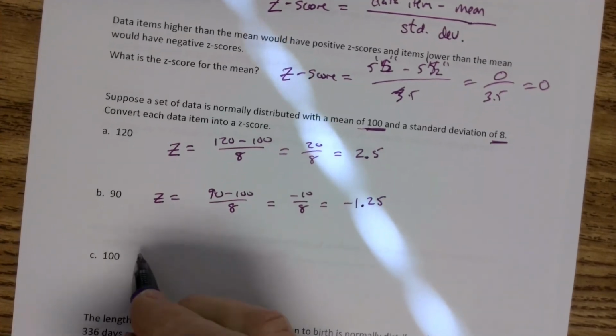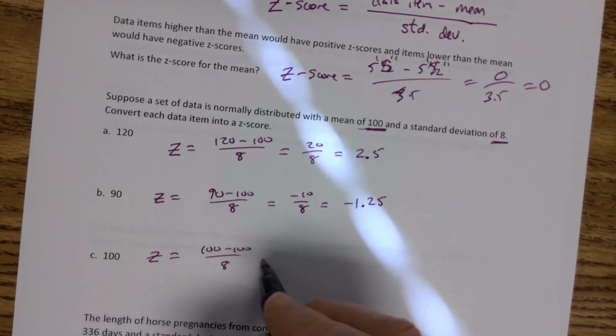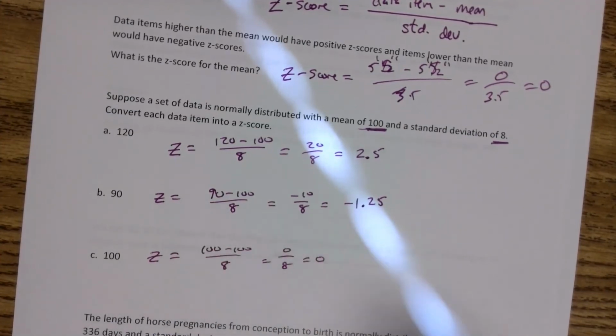And this one's just the 100 minus 100 divided by 8. Nice easy one. Okay?